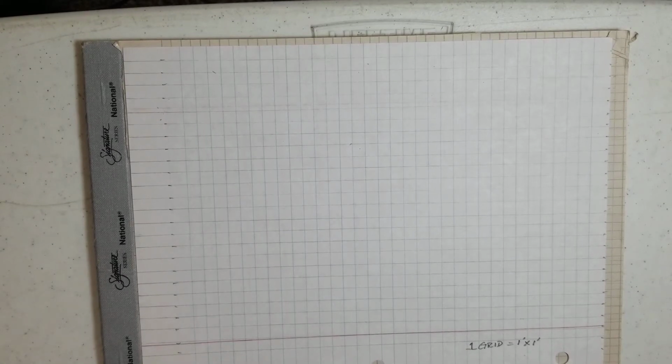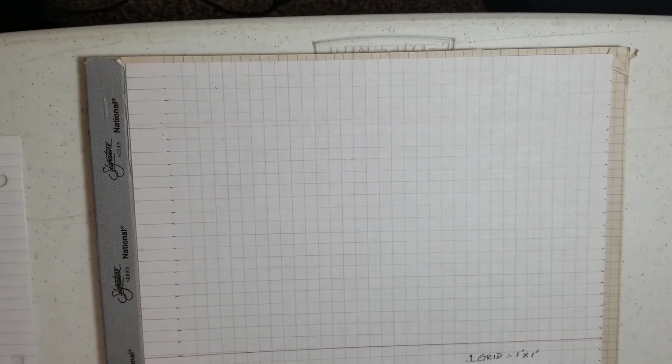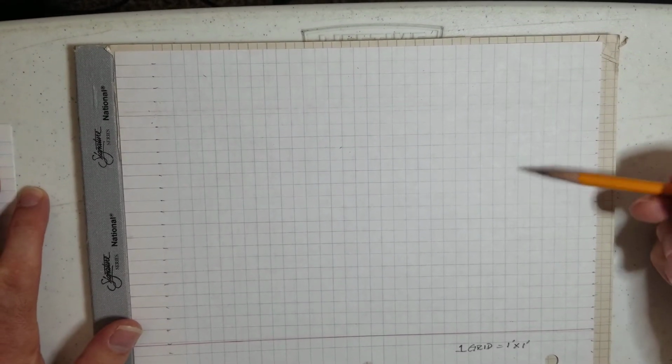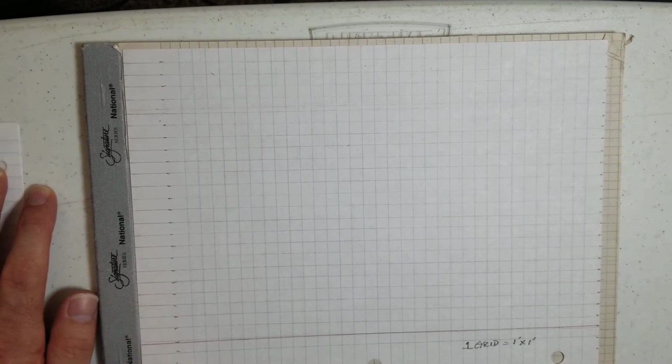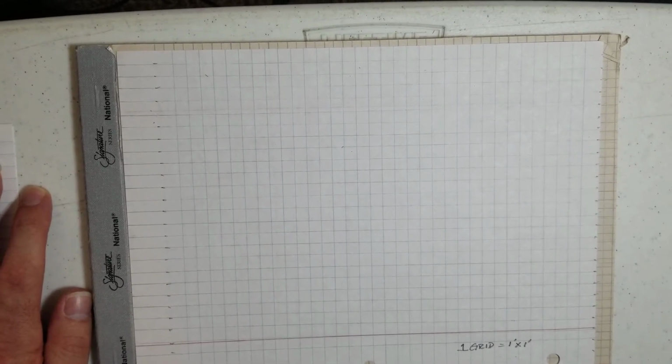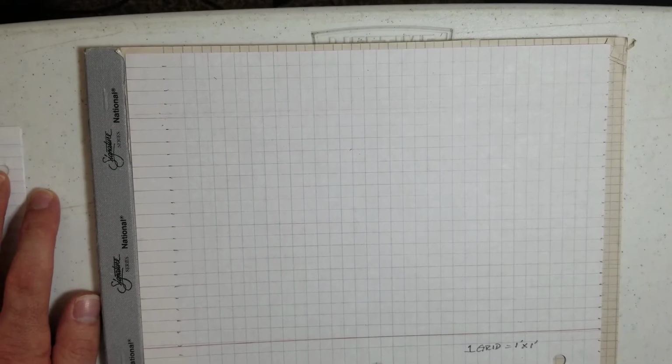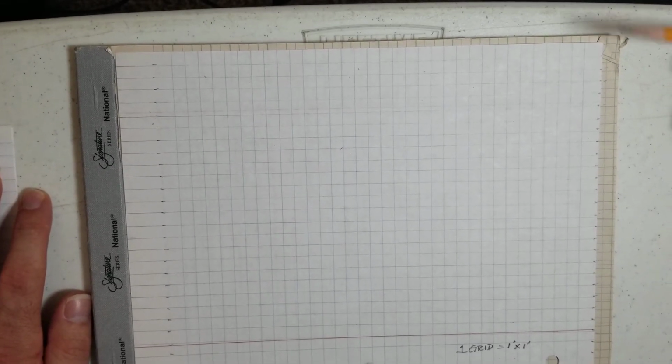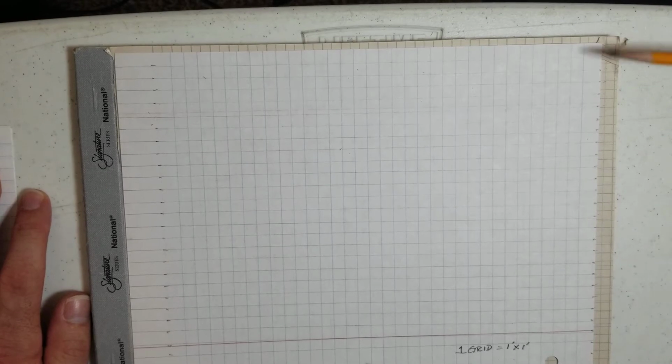Now we're going to start our floor plan. Now we're going to say that the thickness of the exterior wall is going to be 6 inches. So it's going to be a half of a grid mark thick. And I'm going to do that all the way around. Let's count out how many feet we have here.